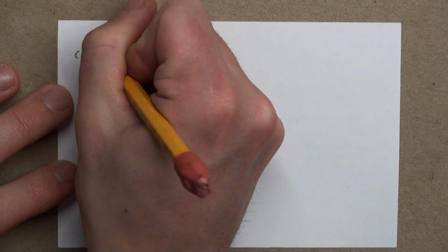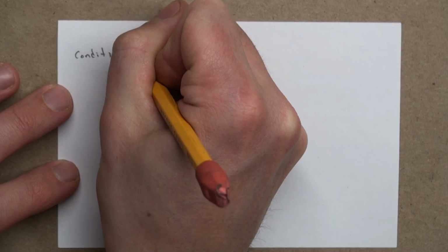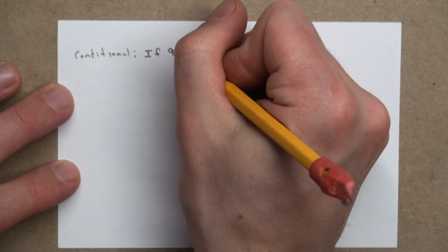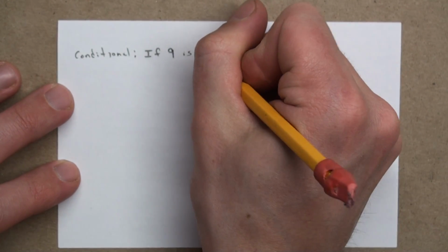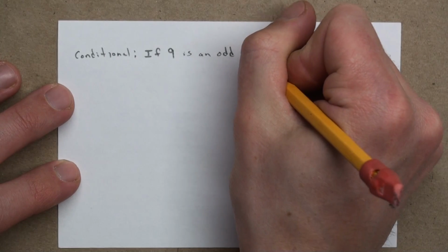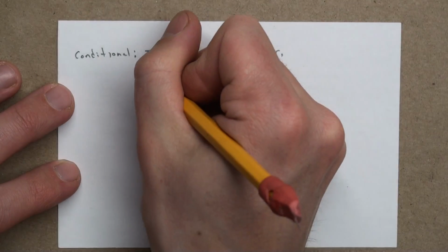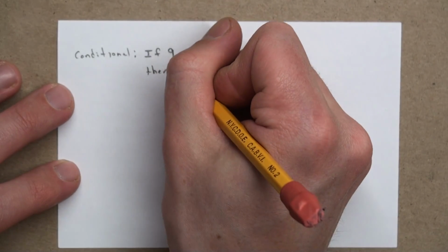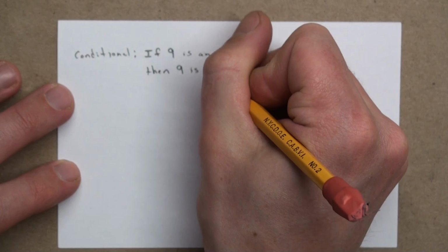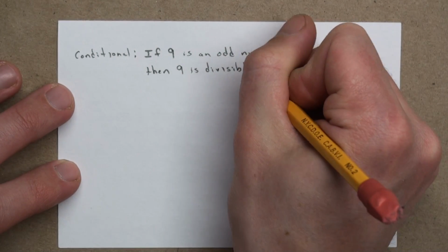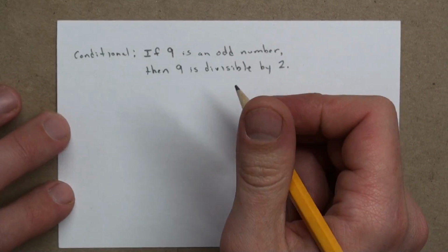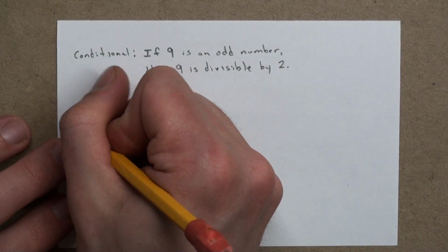Let's write down the conditional. If 9 is an odd number, then 9 is divisible by 2. That's the conditional statement.